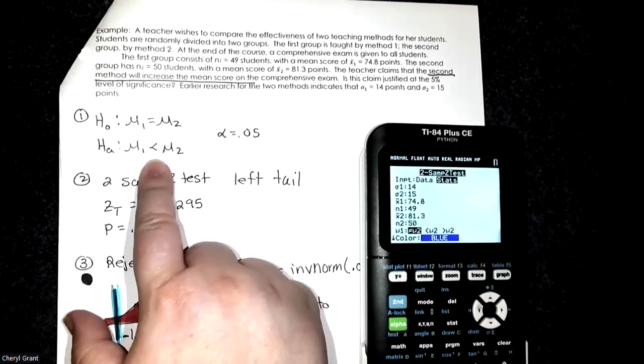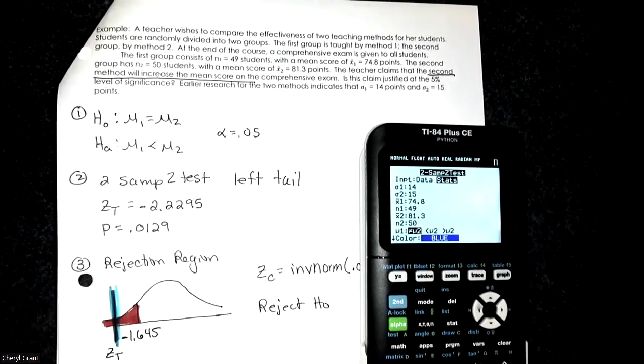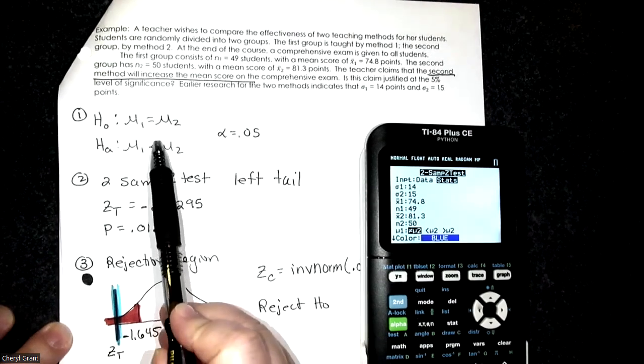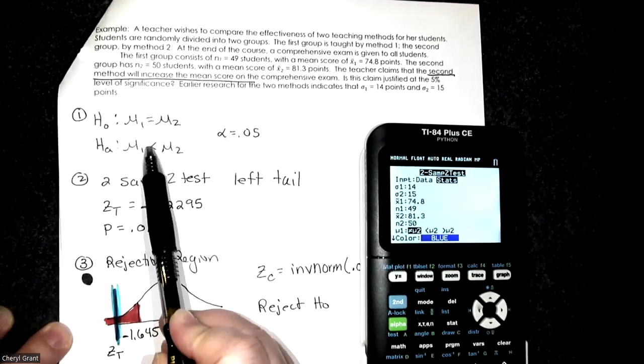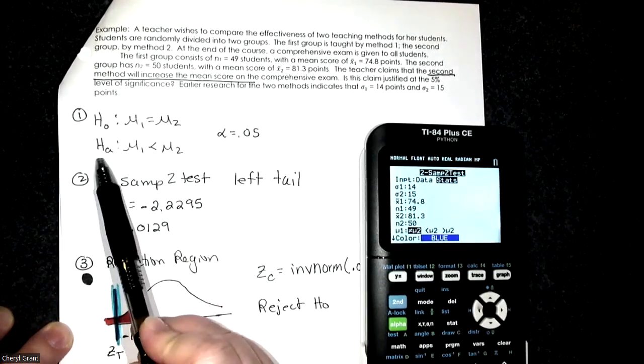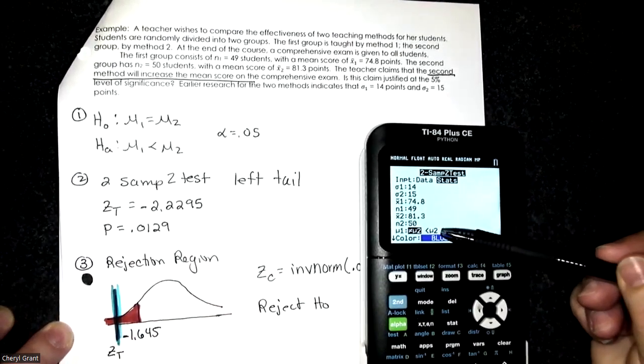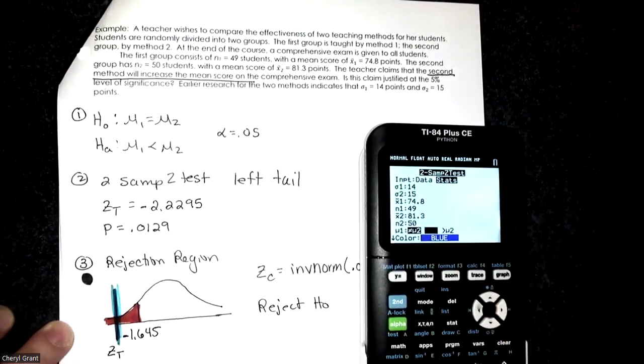Okay, now this says we're checking that mu1 is less than mu2, or another way that you can say that is mu2 is greater than mu1. We want to make sure that since this is pointing to the left, this little pointy symbol is going to the left, that's the one I want to choose here. That's the left-tailed test, okay?